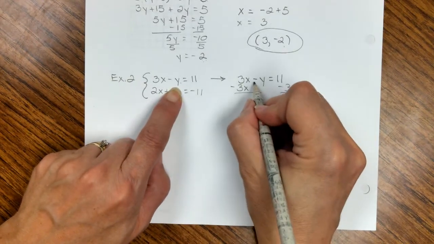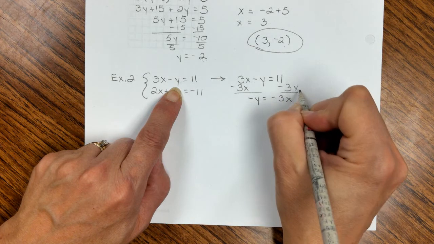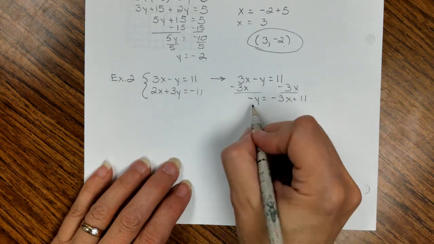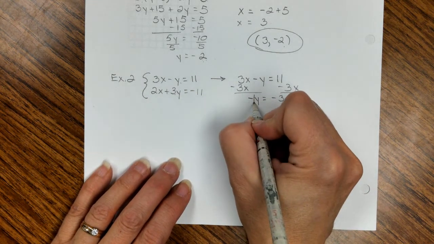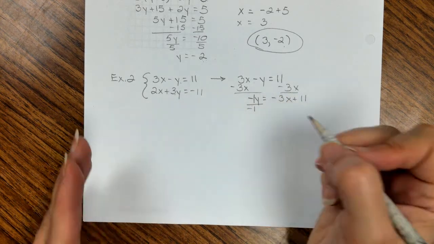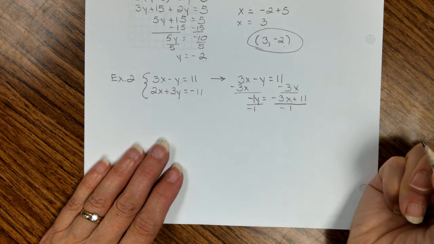And don't forget that negative. That is negative y equals negative 3x plus 11. Okay, I need a positive y. This is an understood 1, so just like if that was a 2y, I'd be dividing everything by 2. That's a negative 1. I'll divide everything by negative 1.